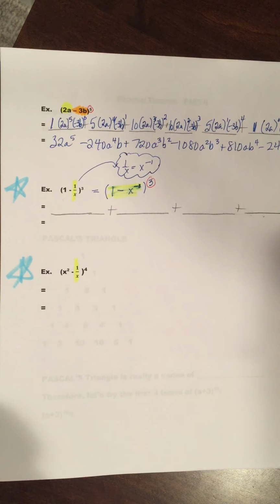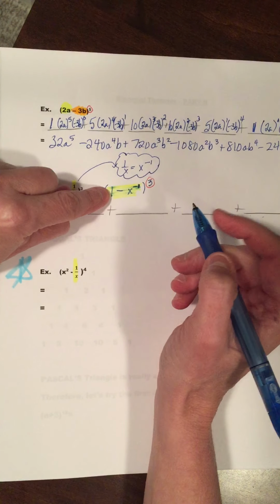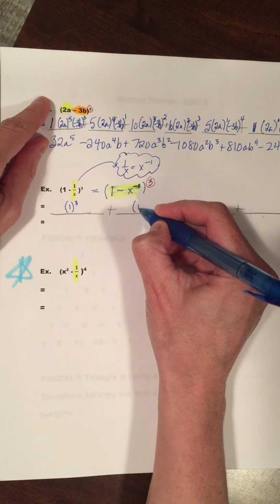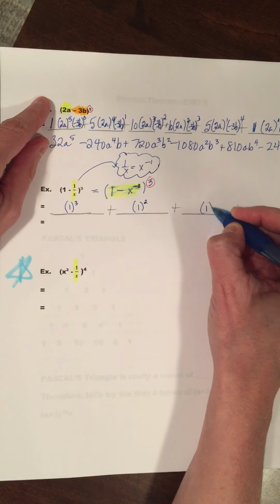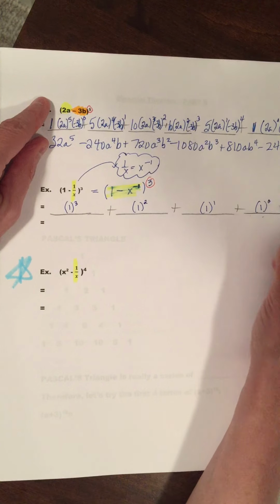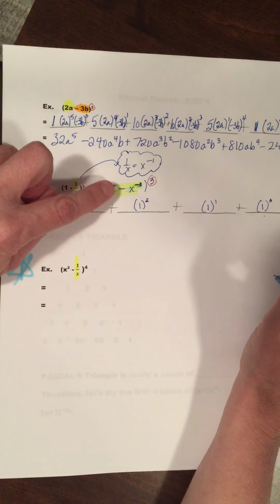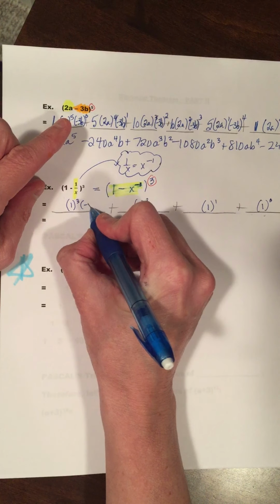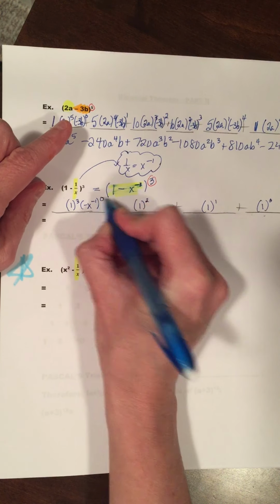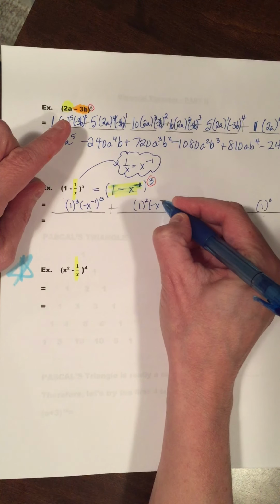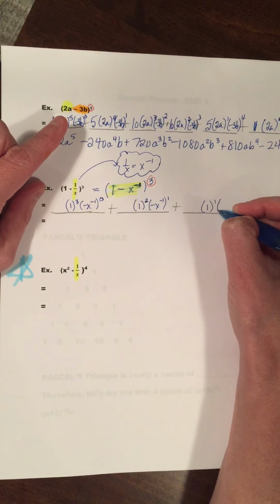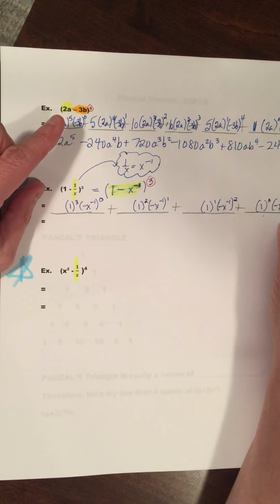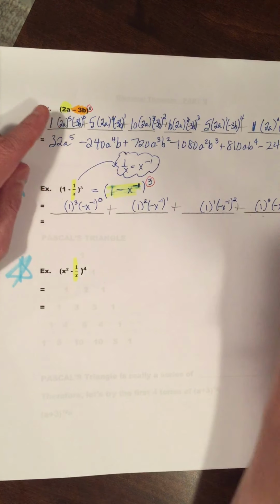Four terms. First term is a numeric term: 1 to the 3, 1 to the 2, 1 to the 1, 1 to the 0. The second term is this ugliness with the negative: negative x to the negative 1 to the 0, negative x to the negative 1 to the 1, negative x to the negative 1 squared, negative x to the negative 1 cubed.